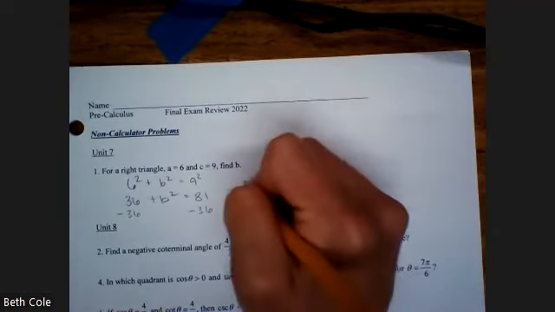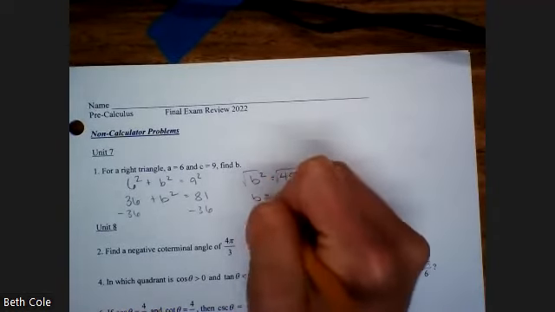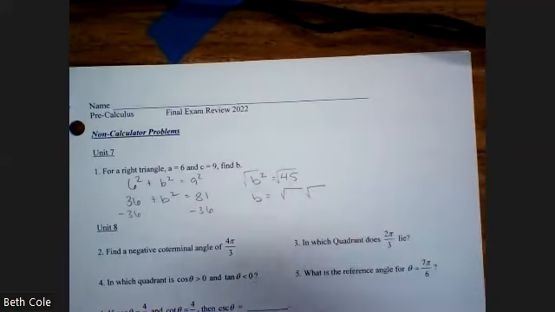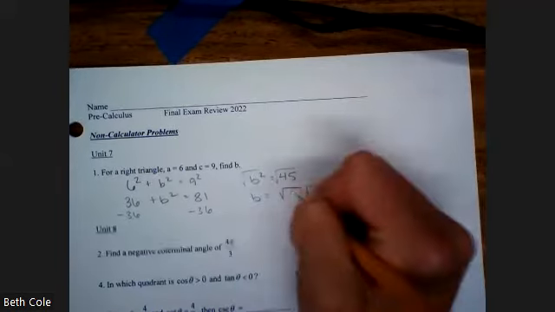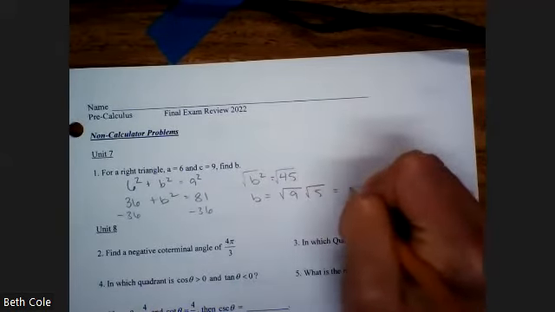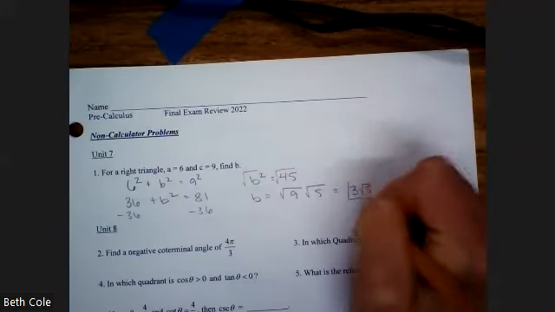And then last up is square root. Now that one is going to split. How would you split up 45? 9 and 5, good. And so your final answer, 3 square root of 5.